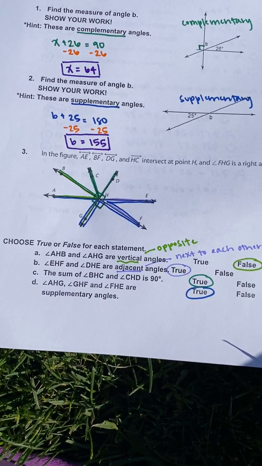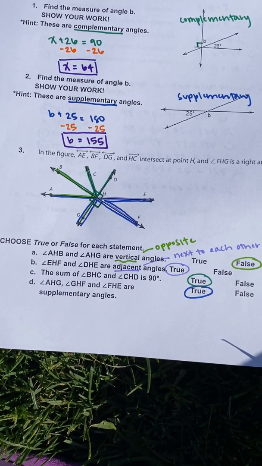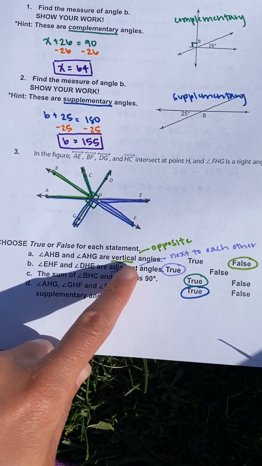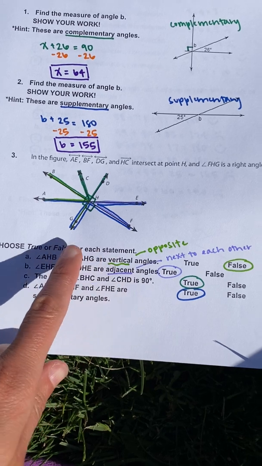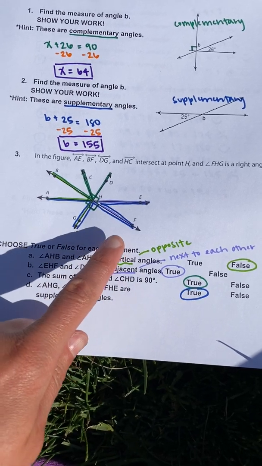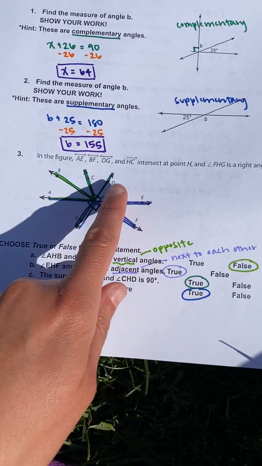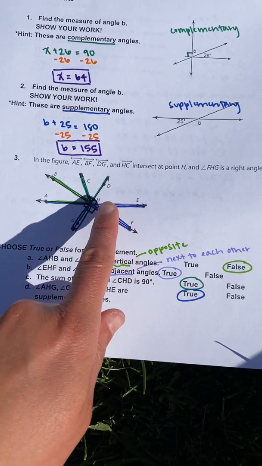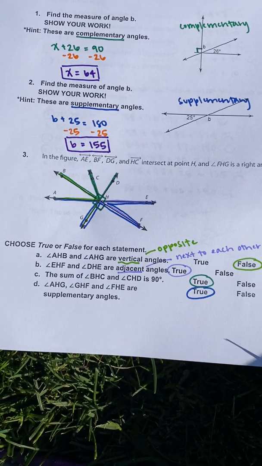Letter B says EHF and DHE are adjacent angles. So I used the light purple. That means, again, they're next to each other. So I looked at angle EHF, which is right here, and DHE, which is right here. Those are next to each other. They share that side, HE. So that is a true statement.